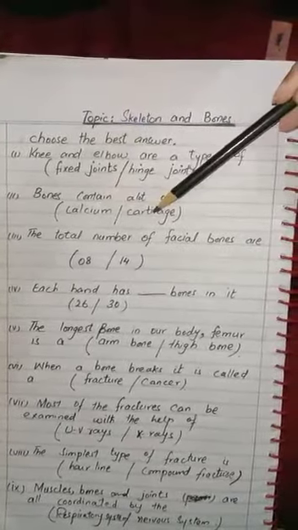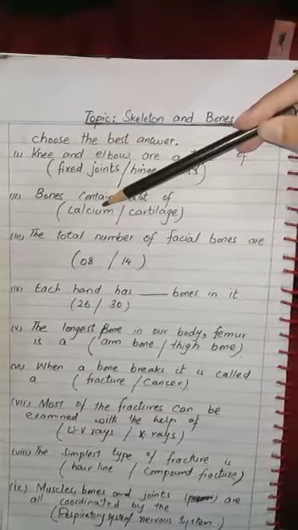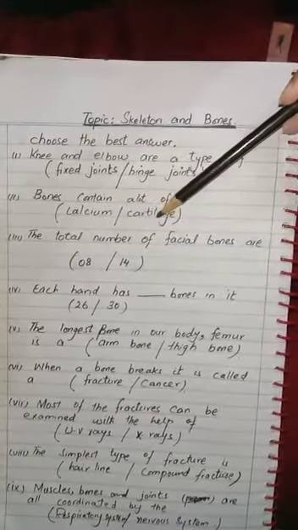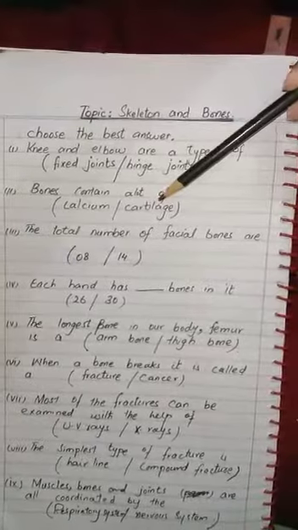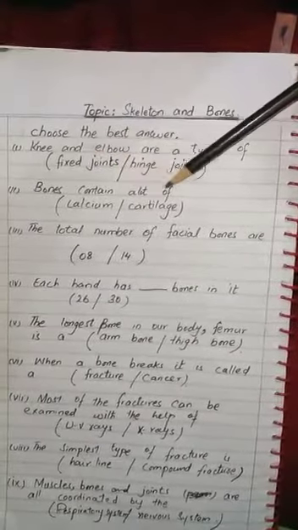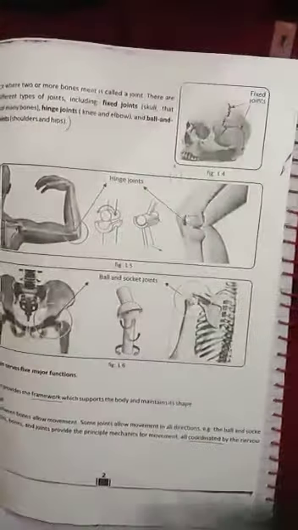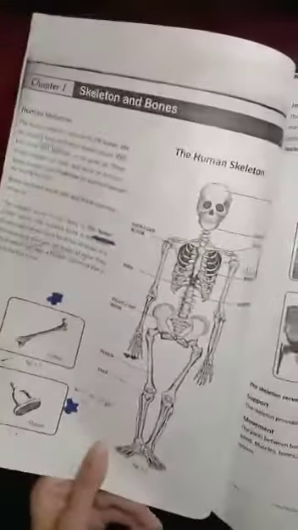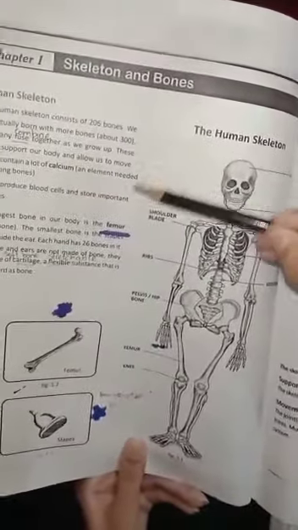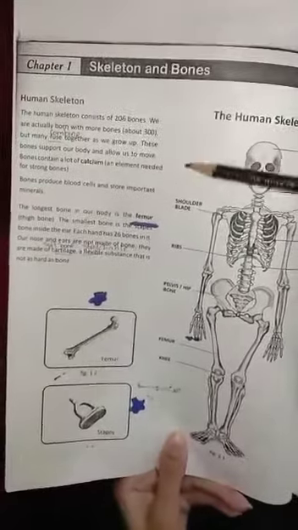Calcium or cartilage. If calcium is correct, then you have to make a tick mark on calcium. If cartilage is correct, then you have to make a tick mark on cartilage. So bones contain a lot of what? Calcium or cartilage. You can find its answer from the first paragraph.